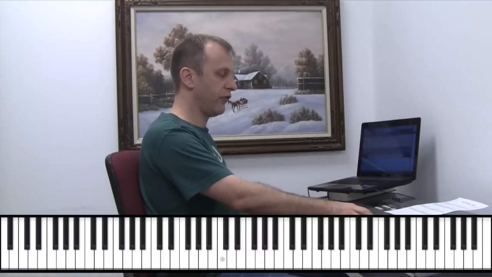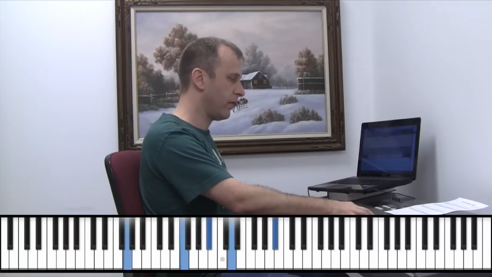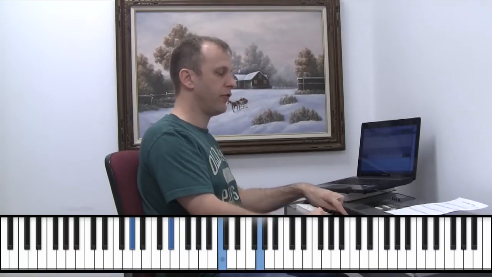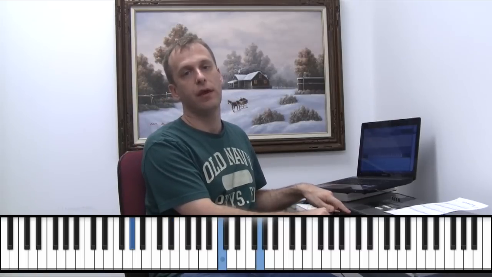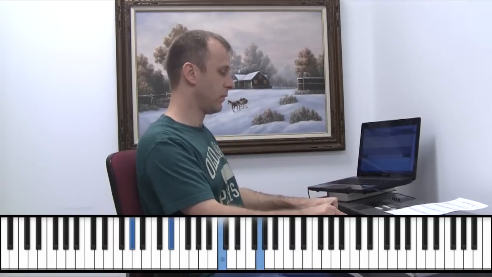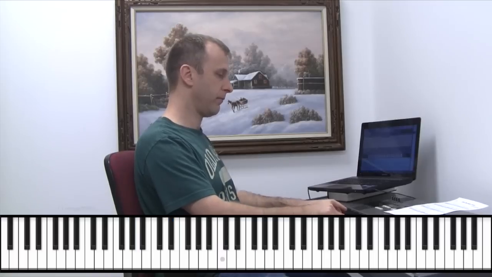Moving on to G minor 7. G minor 7: G, B flat, D, and F. A flat major 7. A flat major 7 is A flat, C, E flat, and G. Okay? Look how simple that voicing is. I'm playing open fist in both hands.